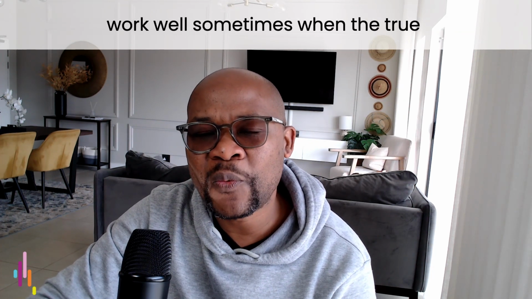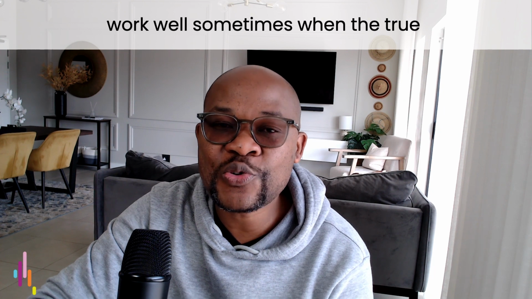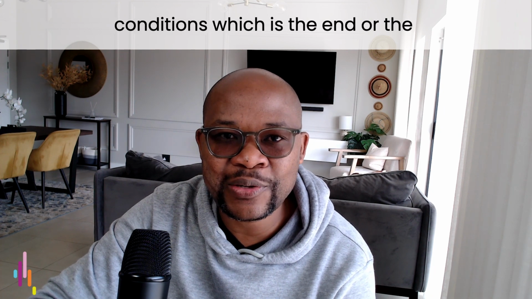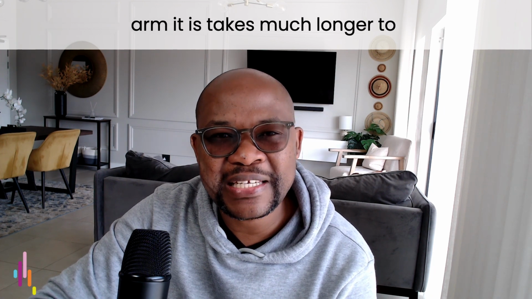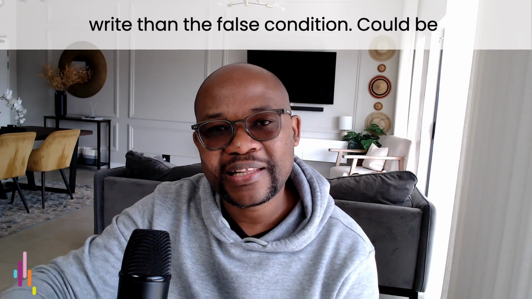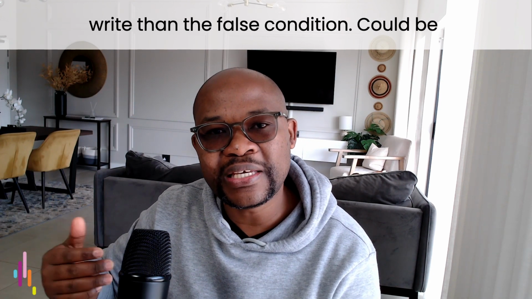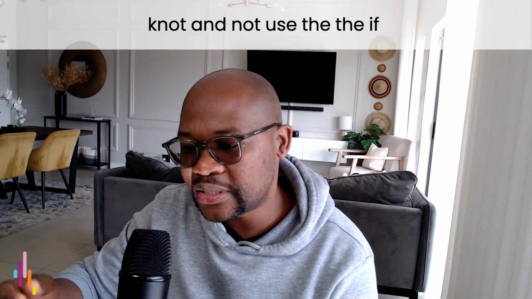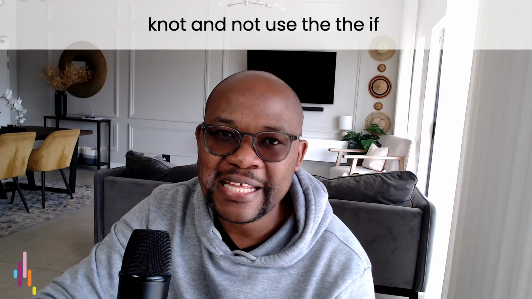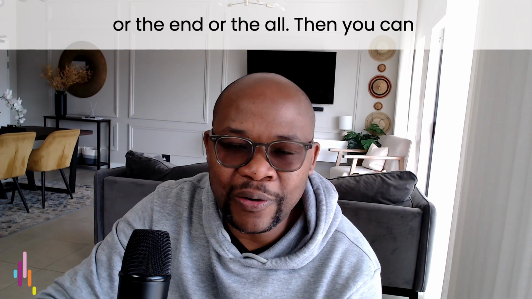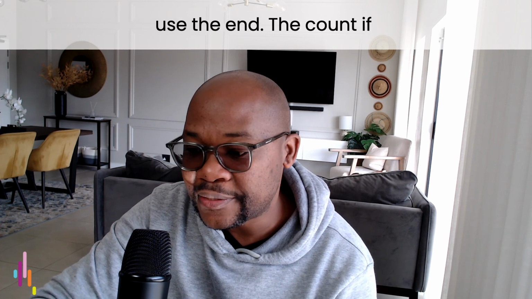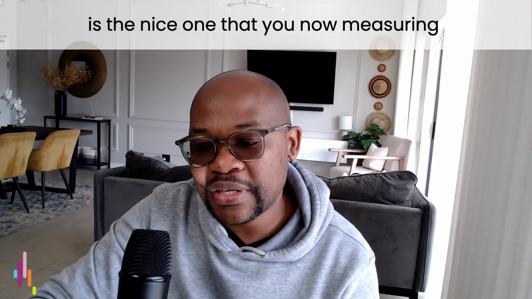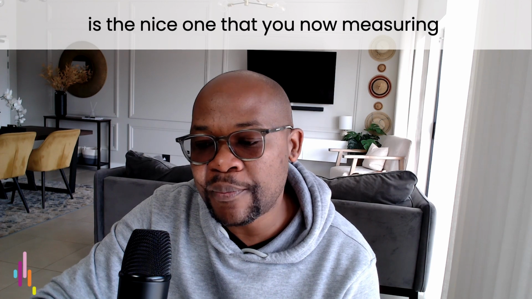It can work well sometimes when the true conditions, which is the AND or the OR, take much longer to write. Then the false condition could be easier to write, where you can use the NOT and not use the IF or the AND or the OR. Then you can use the AND. The COUNTIF is the nice one, where you're now measuring the two.